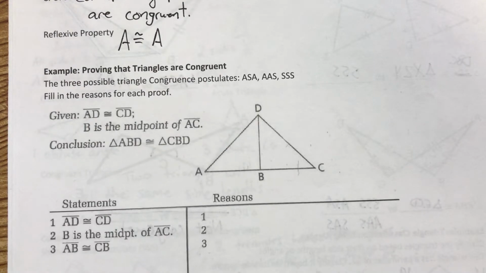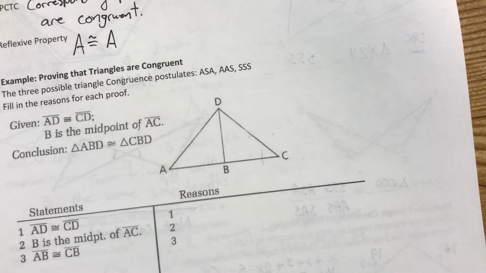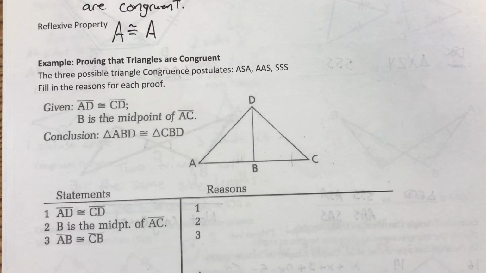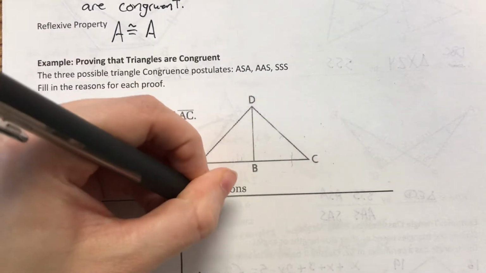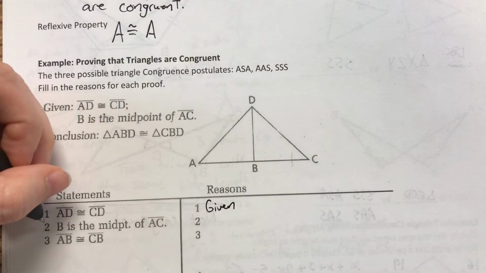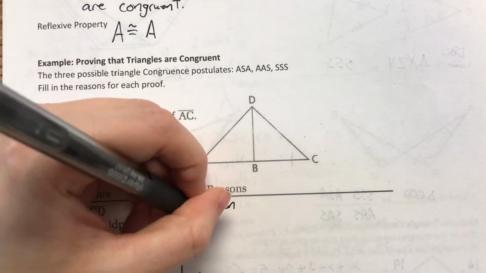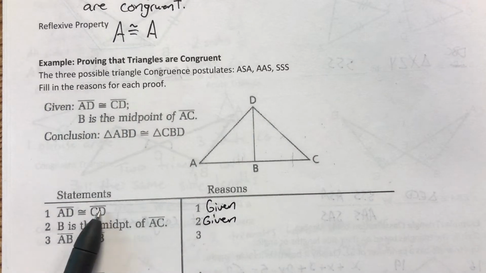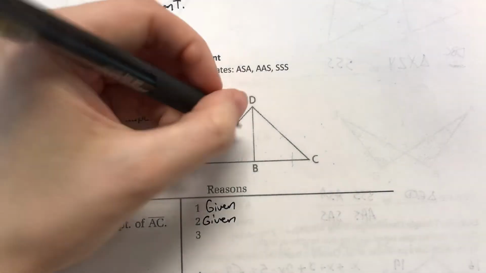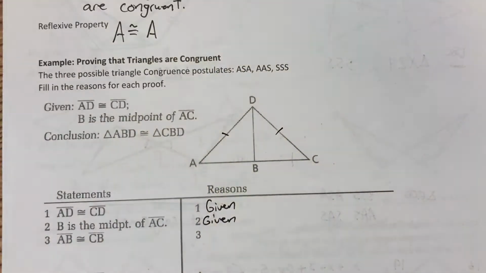So here is our first proof for today. We have to put in the reasons for this proof. So we've got some given information. AD is congruent to CD. We can say that's given. B is the midpoint of AC. Well, we can say that that is given as well. Every time that we see a congruent statement in the statement side of our proof, we can mark that on our triangle diagram. So AD is congruent to CD. I can go ahead and put that as there.